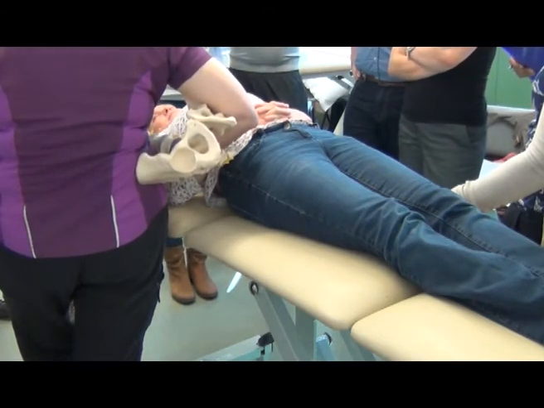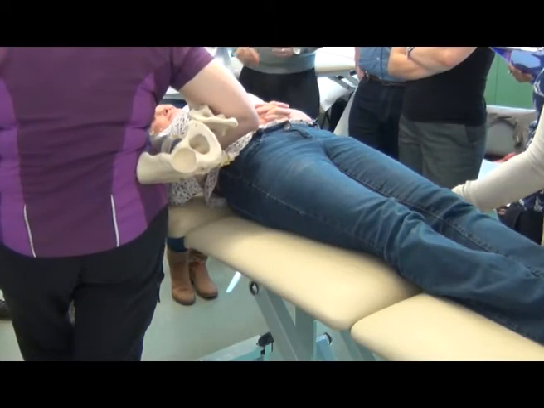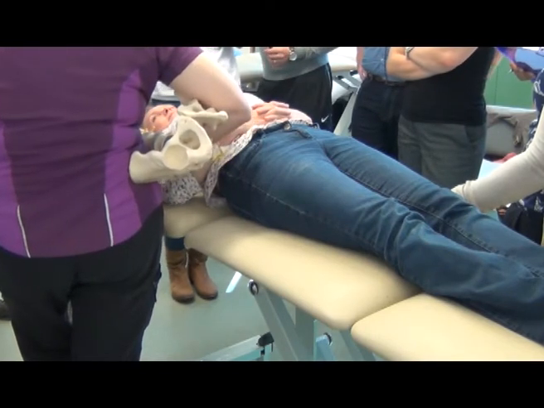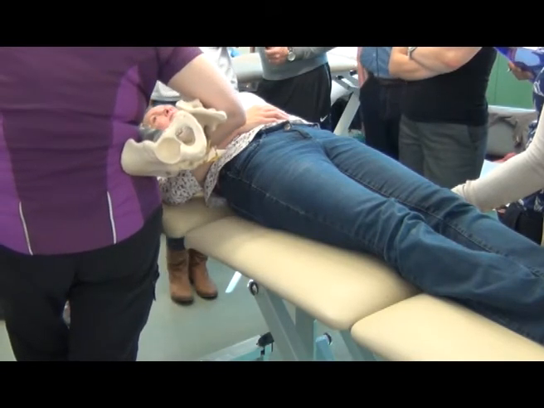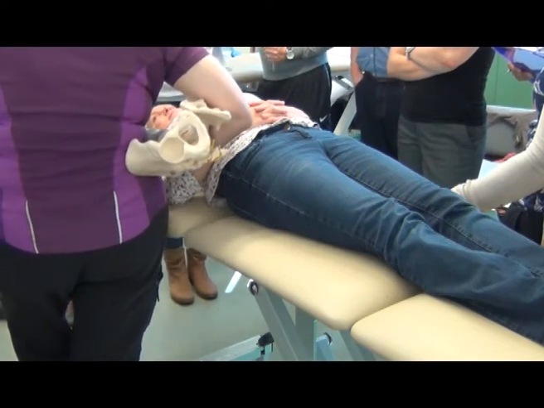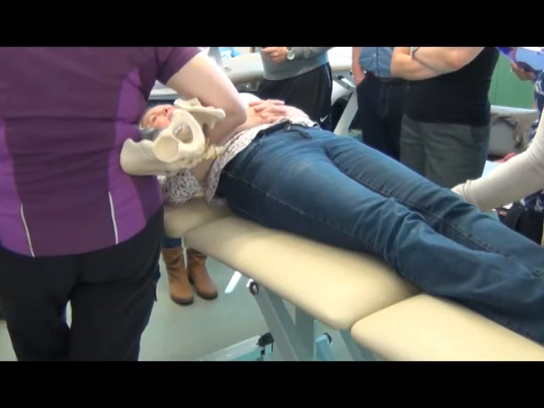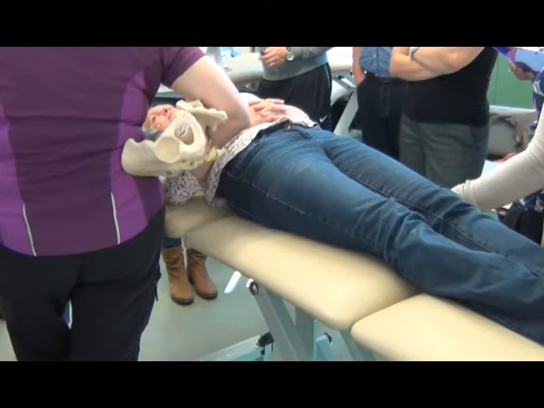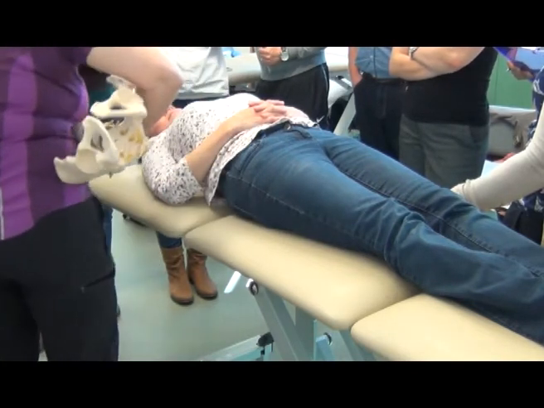So you would be looking for cord signs, VBI things, a history of trauma, or predisposing congenital features like Down syndrome, and connective tissue disorders. You might have somebody with congenital instability, and somebody who's acquired instability through trauma, fractures, whatever. So that's the testing.